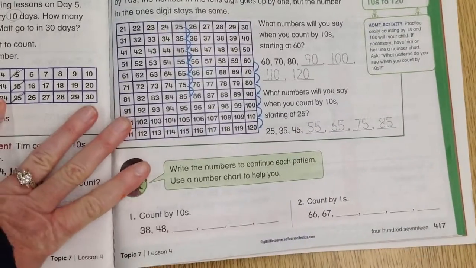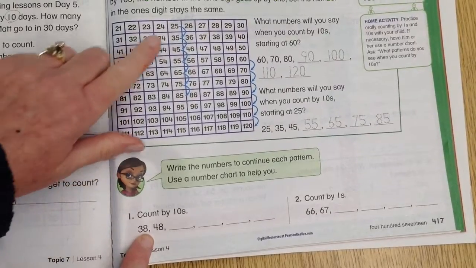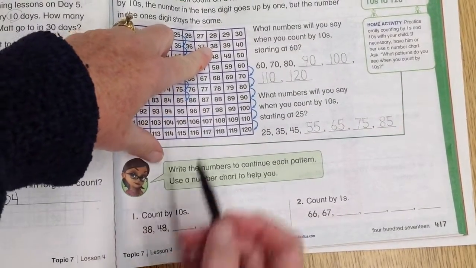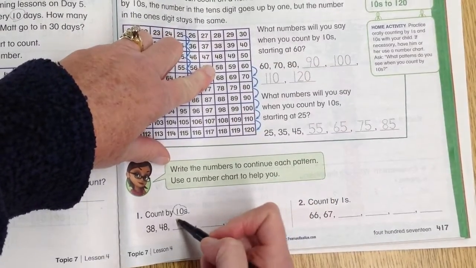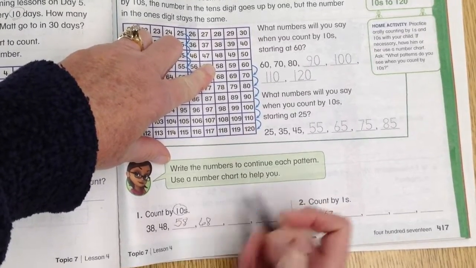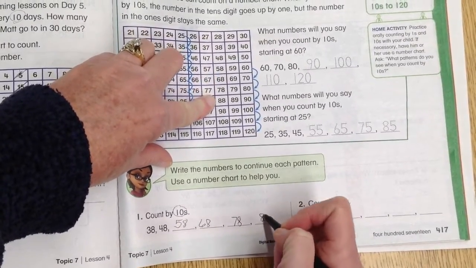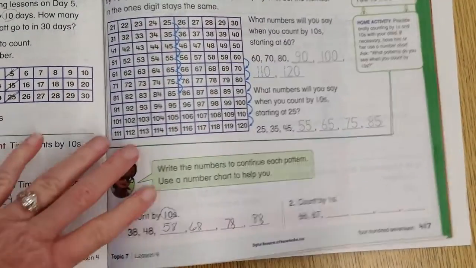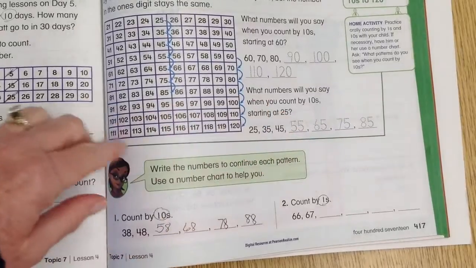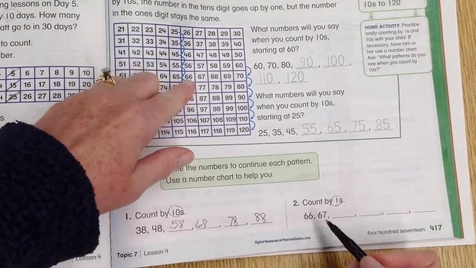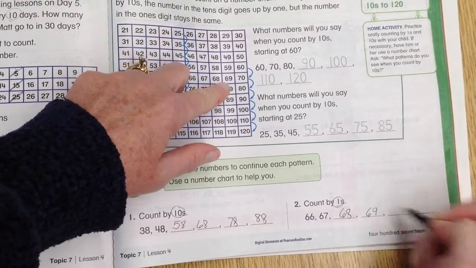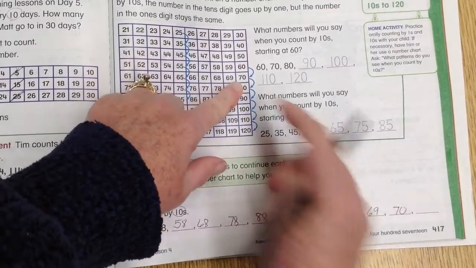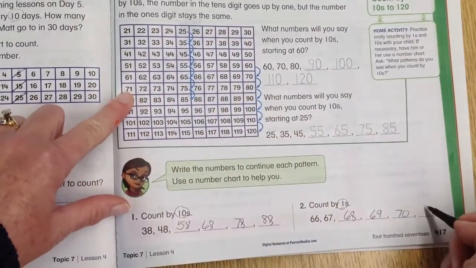All right, number 1 says to count by 10 starting at 38. So I find 38 and I'm going to count by 10s, which means going down. 38, 48, 58, 68, 78, 88. Check your answers, please. Count by 1s, which means going across, starting at 66. So now we're going to go across. 66, 67, 68, 69, 70. They still want one more, so we have to go down to the next row, 71. Let's turn the page.